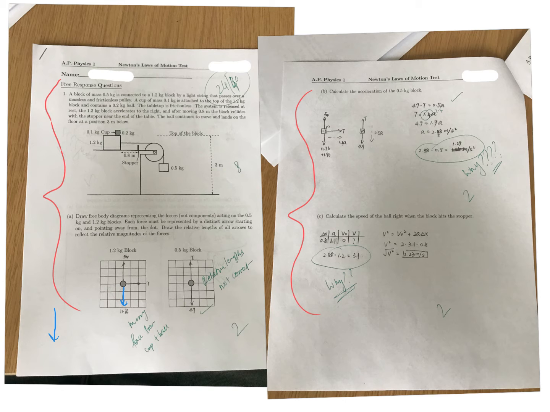We have the 1.2 kilogram mass, the 0.1 kilogram mass, and the 0.2 kilogram mass, so you're going to have to add all that. That's 1.5 kilograms total mass, times gravity, which is 9.8, and that is 14.7. So let's get that in there, 14.7.